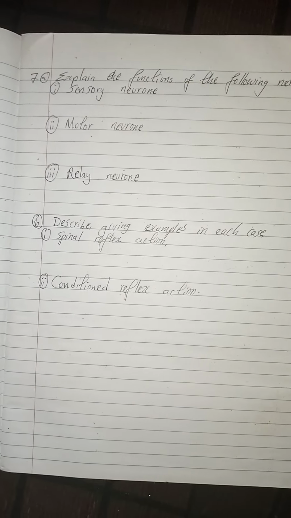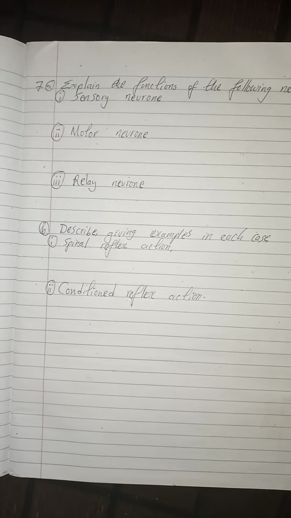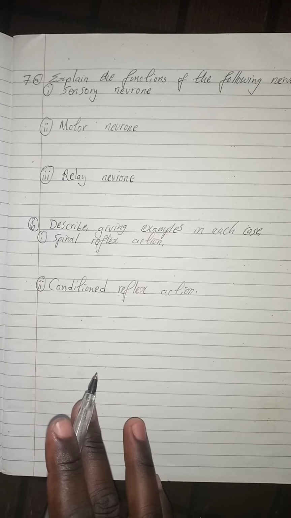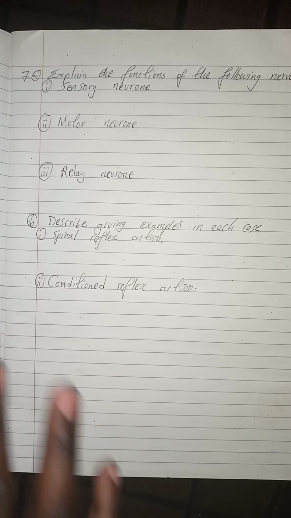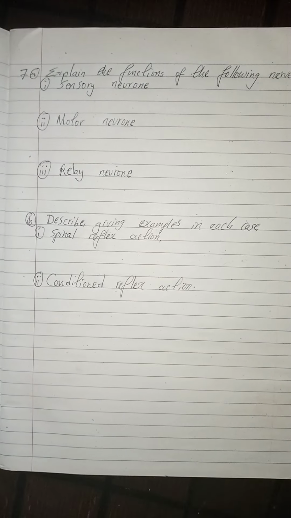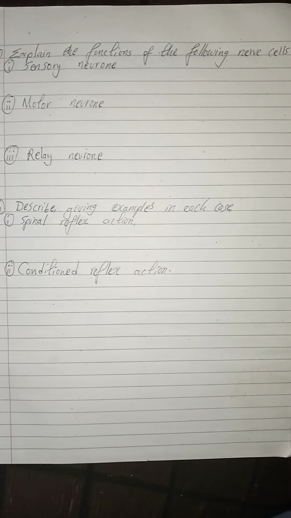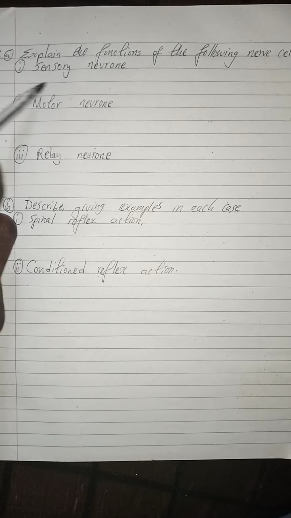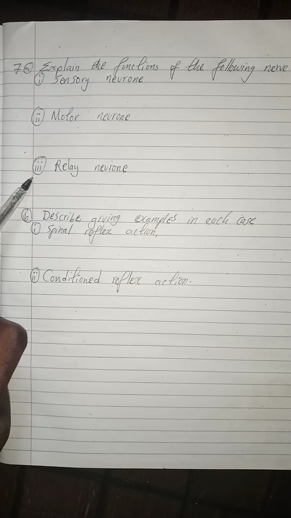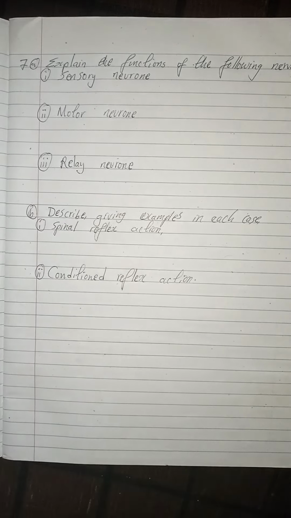In today's session, we're going to look at Biology 2017, the essay part, question number 7. The question reads, explain the function of the following nerve cells. Roman numeral 1, sensory neuron. Roman numeral 2, motor neuron. And Roman numeral 3, relay neuron.